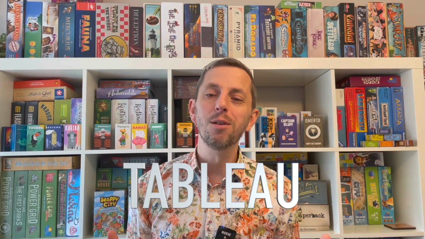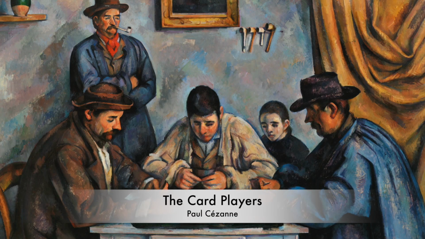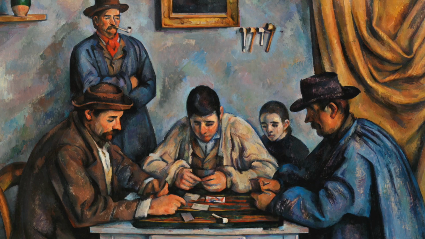Let's start by defining what a tableau is. So the term has been used for centuries to describe static images where characters are arranged for dramatic effect, absorbed and unaware of the existence of the viewer. This might relate to a photograph or to a painting.